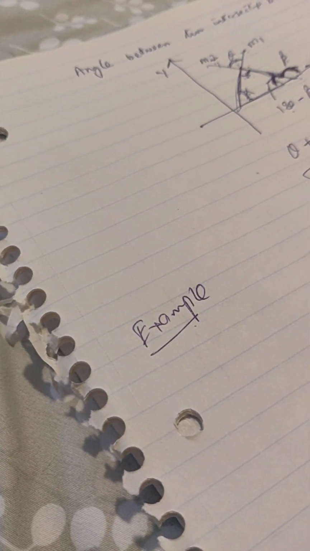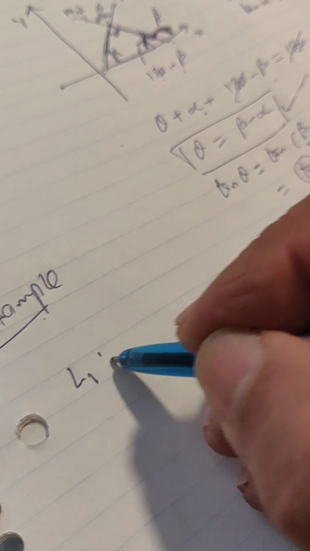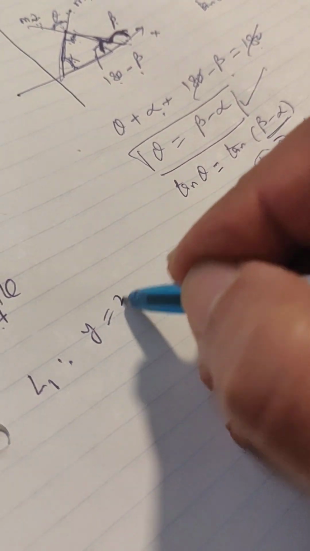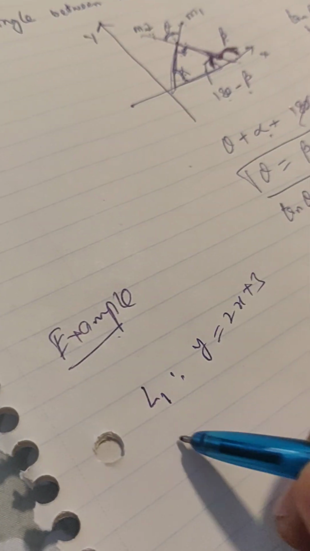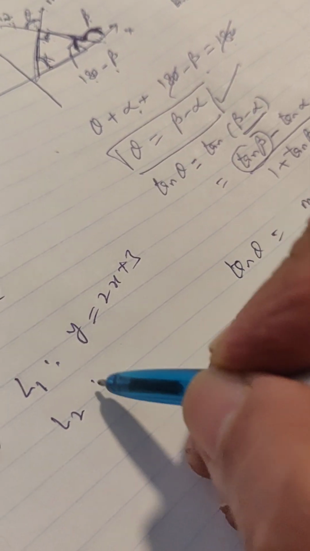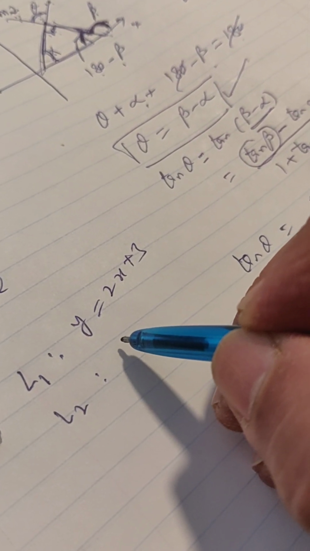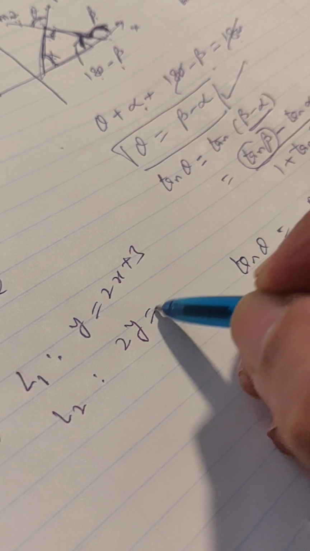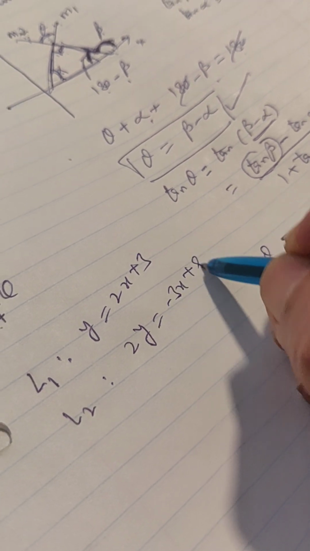Suppose I have linear equations like this. One linear equation is L1, given as y equal to 2x plus 3, and line 2 is given as 2y equal to minus 3x plus 8.